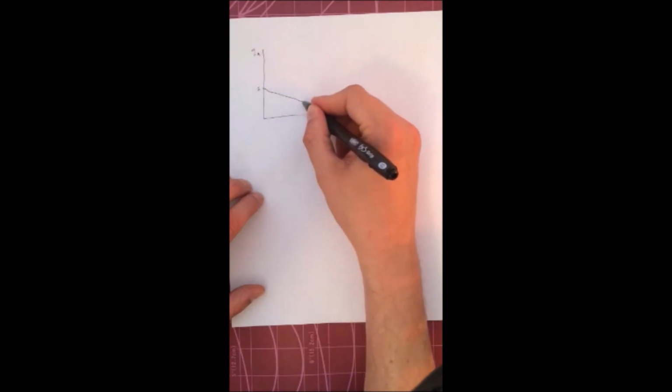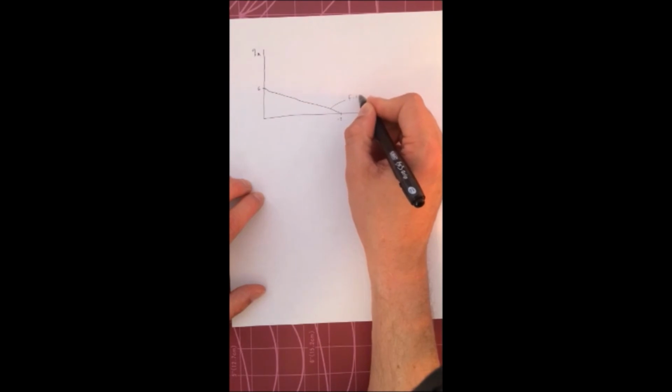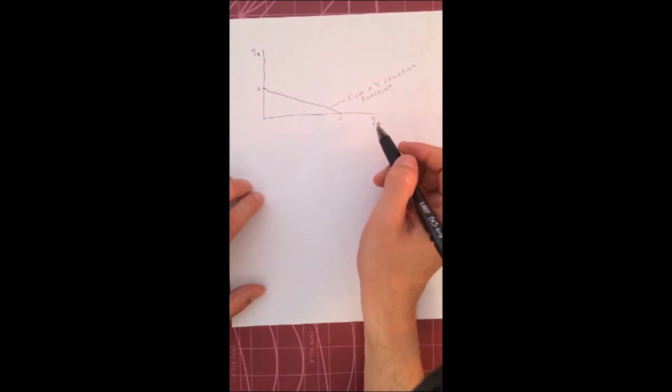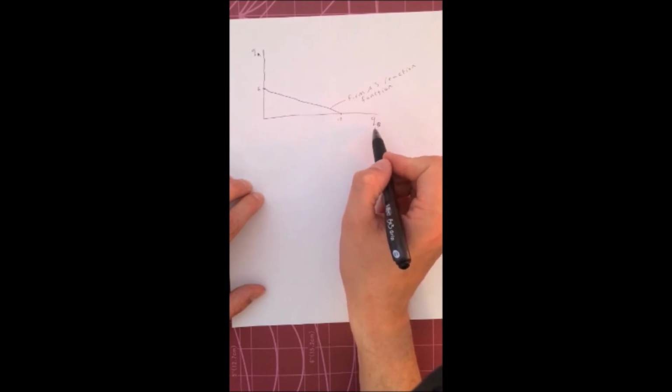So this is firm A's reaction function. Okay, and B's is going to look almost, well, it's going to be identical, except expressed in terms of QA.